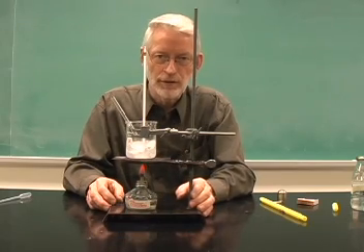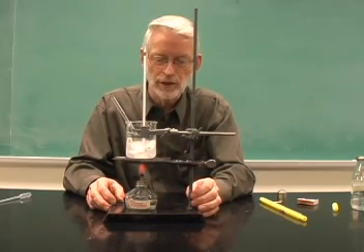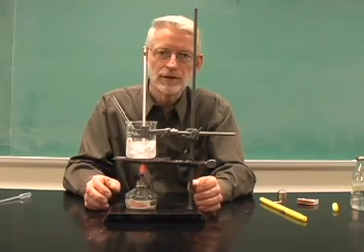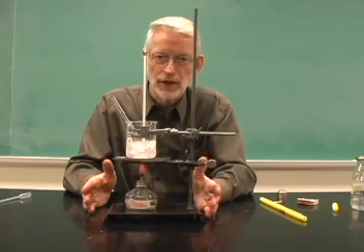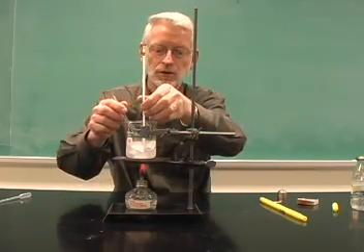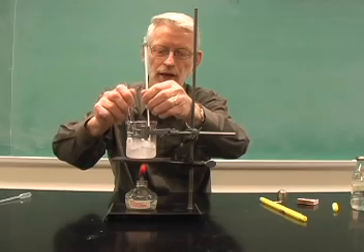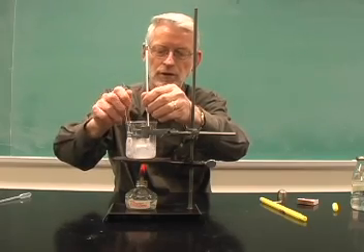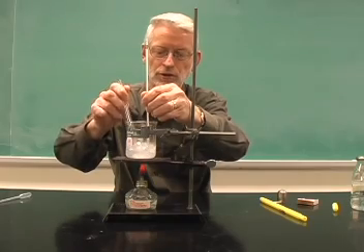An interesting activity that students can do with this is to actually record the time and the temperature every 30 seconds, for example. So they can have it heating, and when they light the burner, that becomes time 0.